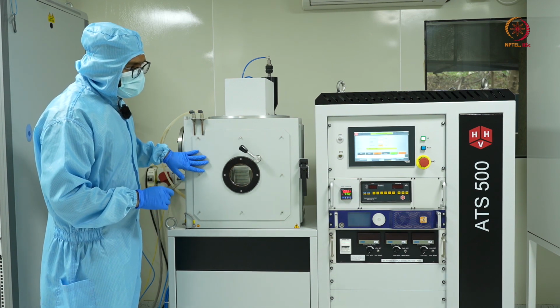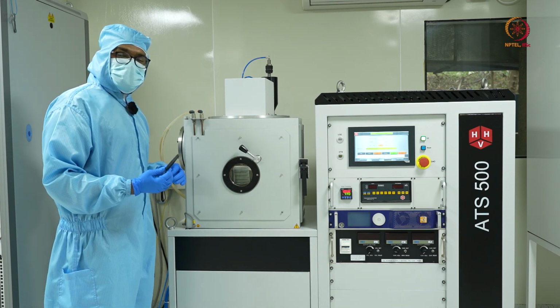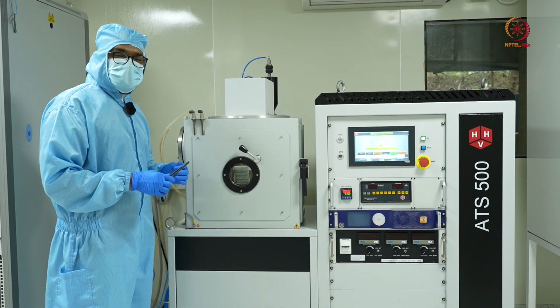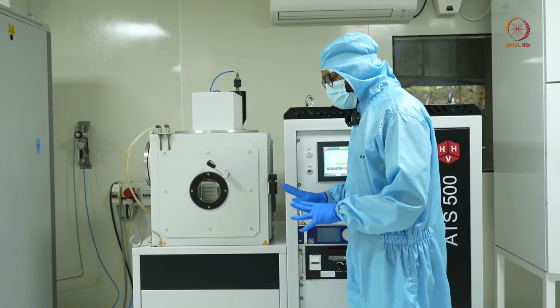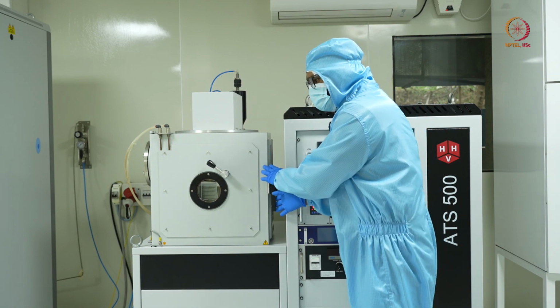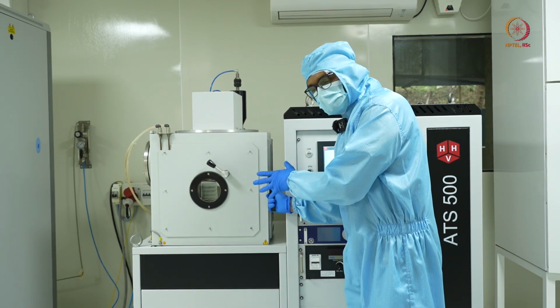So once the venting is complete, we'll open the chamber, take out the sample holder, and we'll be showing you the deposited sample. Now the venting is complete and the chamber is at atmospheric pressure. So it is safe to open and take out the samples.